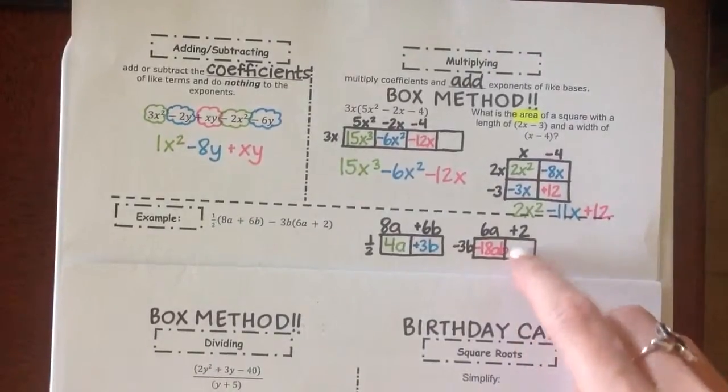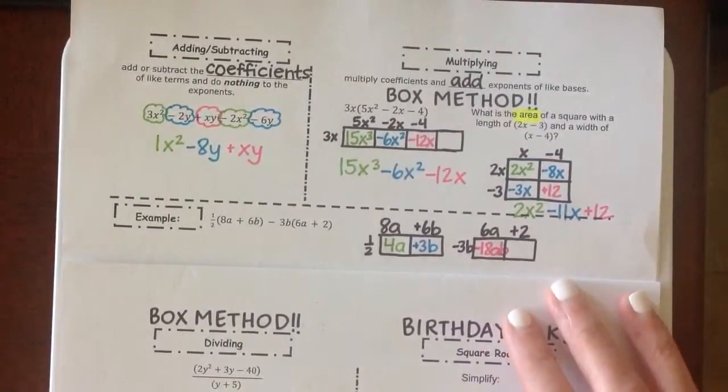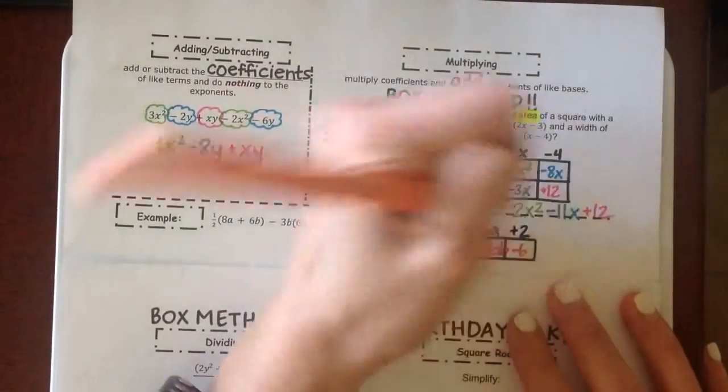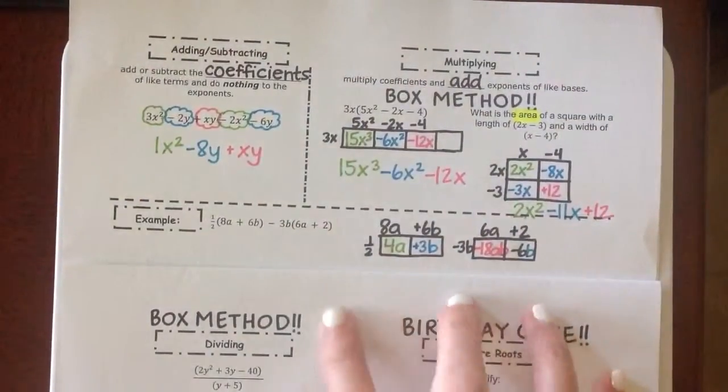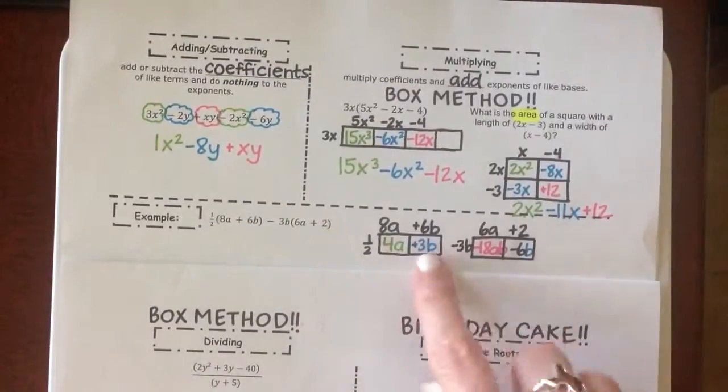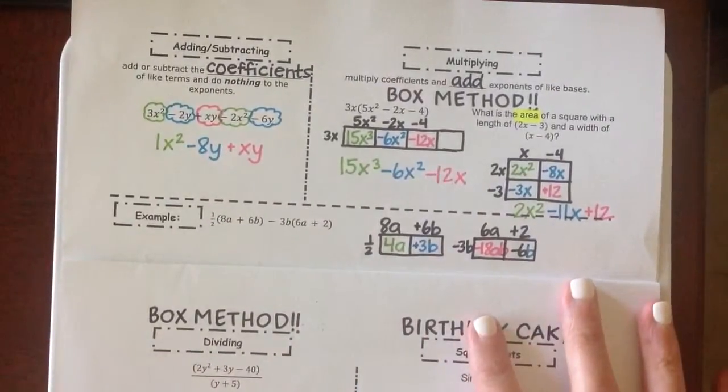And now I'm going to multiply and fill in my final box. So I've got 2 times negative 3b, which is going to be negative 6b. Ooh, and that's actually going to match that. Okay, and so again, now I'm looking for like terms in my 4 boxes that I have so that I can get this final polynomial.